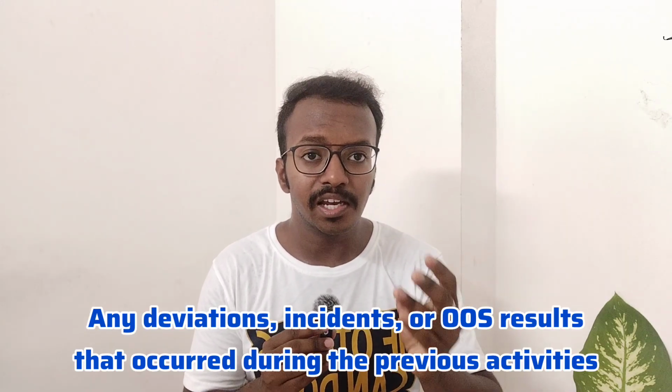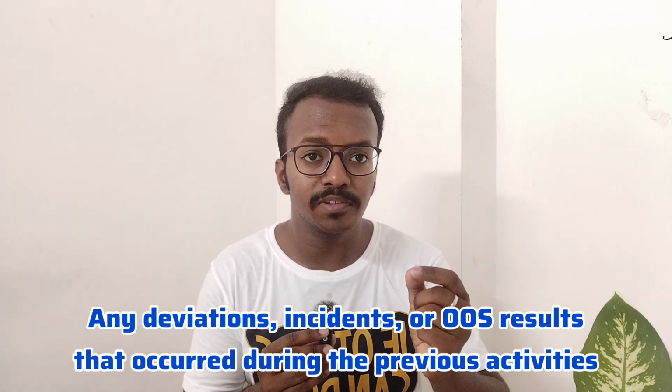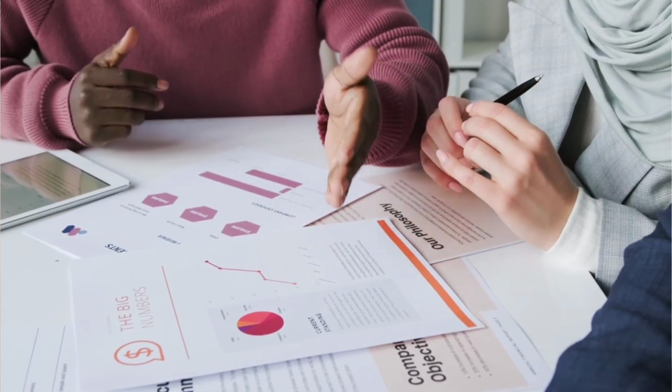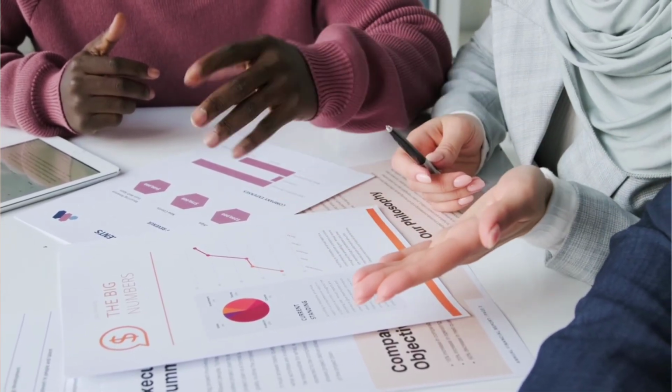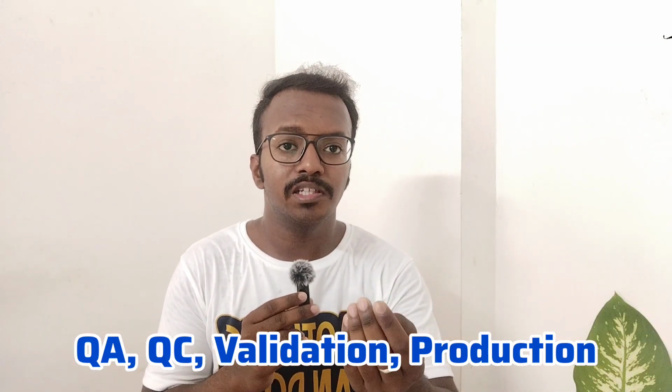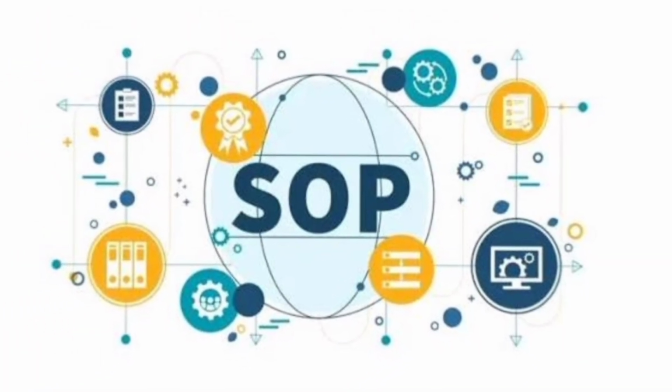The next step is to verify any deviation, incident, or out of specification that occurred in previous activities. So the validation team carefully reviews all incidents and deviations and assesses the root cause. At the same time, the responsible department, QA or QC, validation team or production team, parallelly prepare the standard operating procedure for each and every activity.